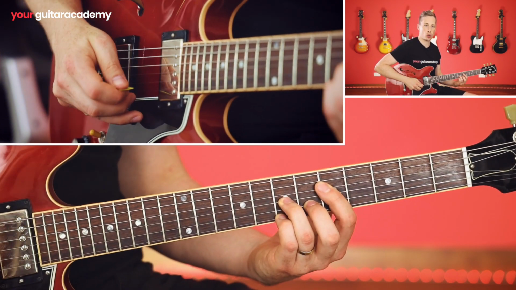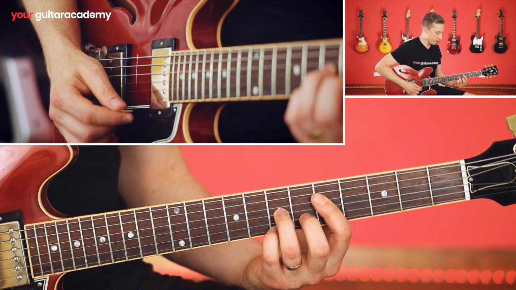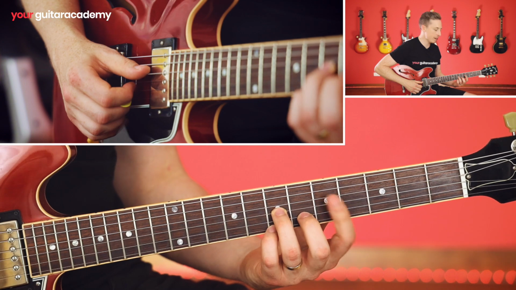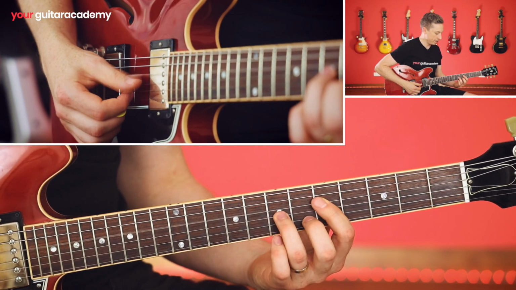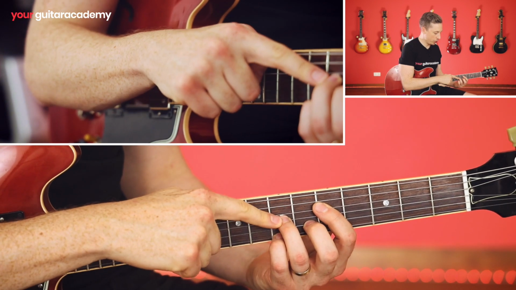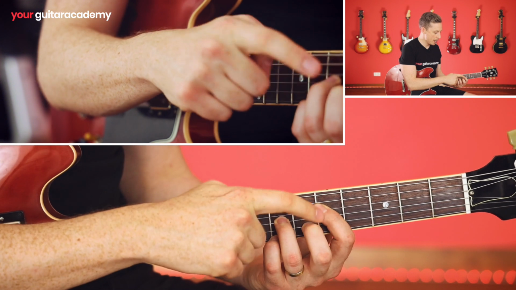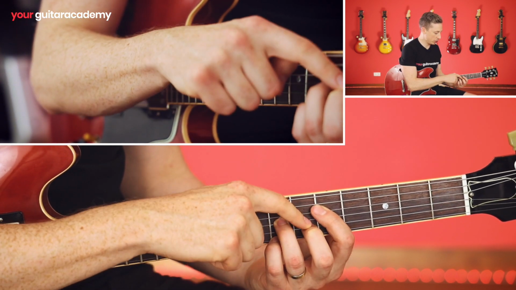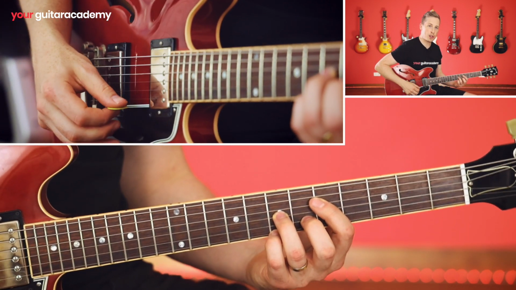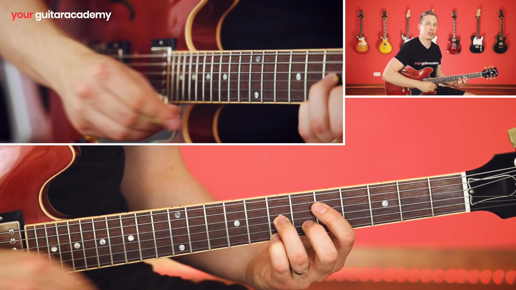This is the D shape of the CAGED system, and this one you will probably know from the open D shape. This is one of the easier ones to play, I would say. The way we're doing it, the root note is on the 5th fret. Then you've got your third finger, which is the 5th, on the 7th fret of the G string. Then you've got your flattened 7, which is on the 6th fret of the B string, and your major 3rd up top, which is on the 7th fret of the E string.